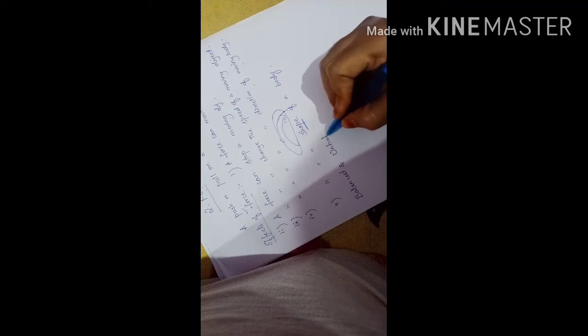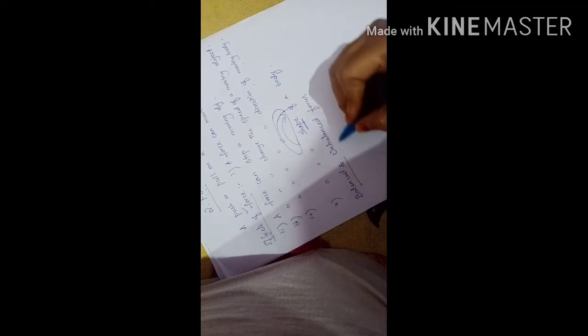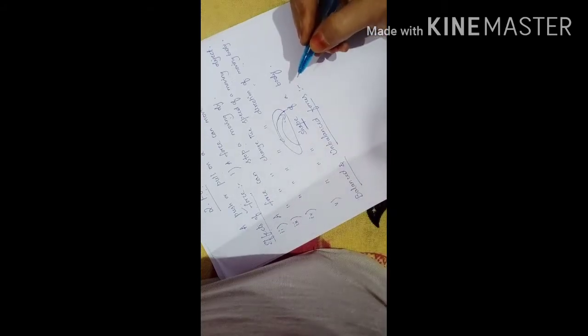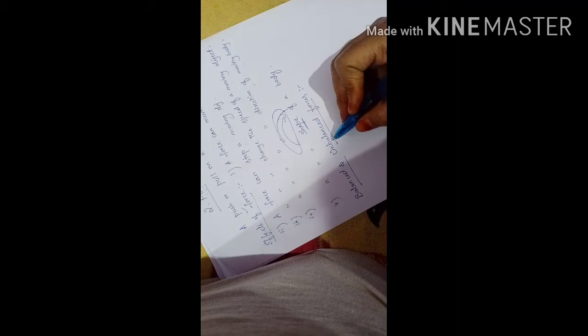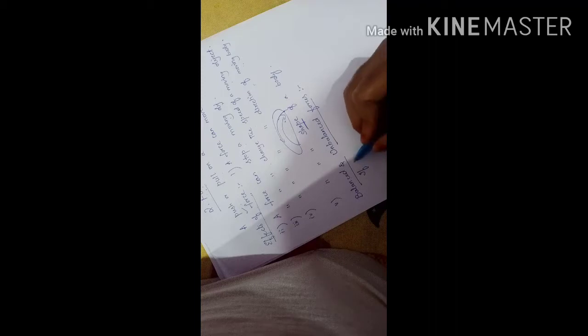So the next one is balanced and unbalanced forces. Okay, balanced and unbalanced forces. So here forces are of two types. How many types? Balanced forces and unbalanced forces. First we will learn what is the balanced force.